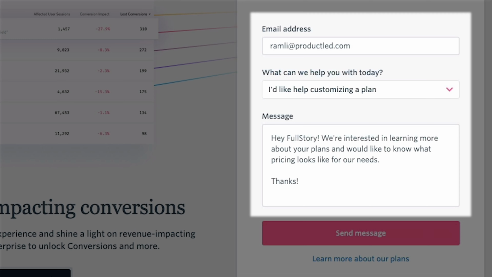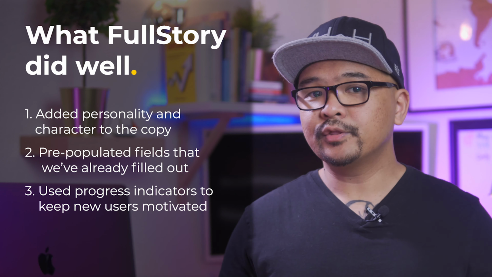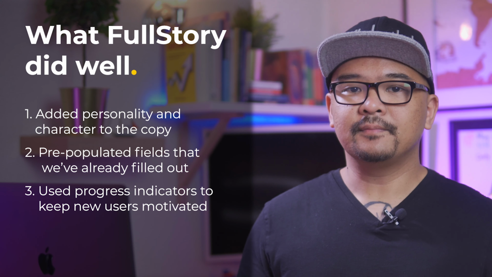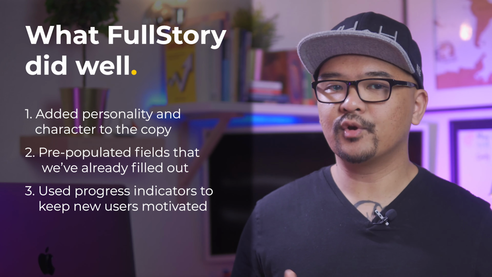Don't make your users fill out something that they've already done before. Third, the progress indicator during the account setup helps more users complete the onboarding process.